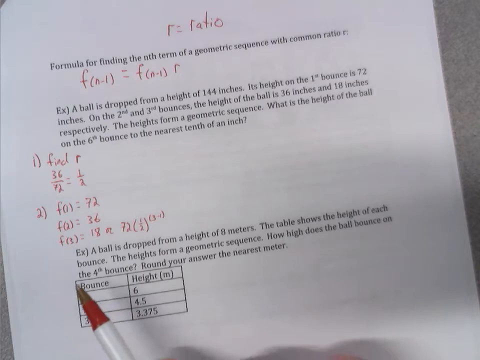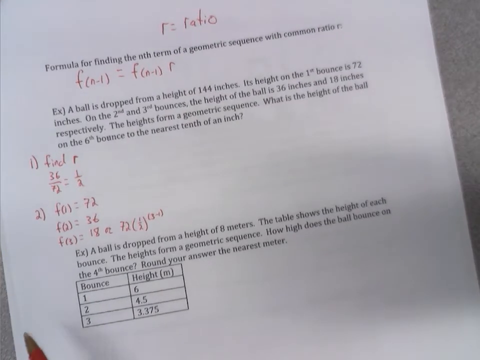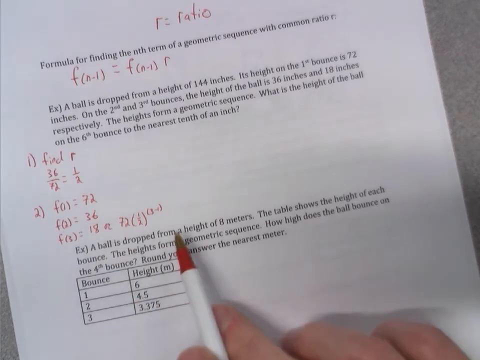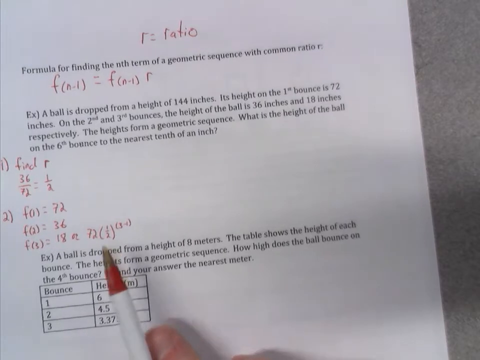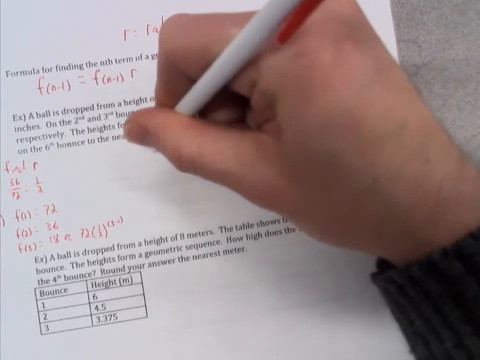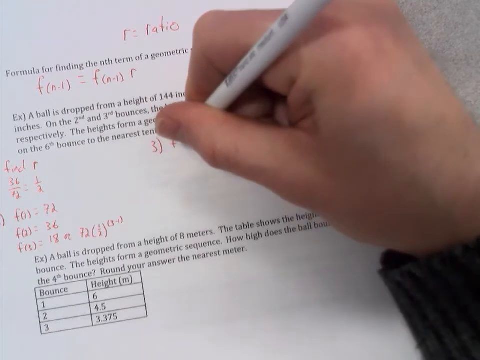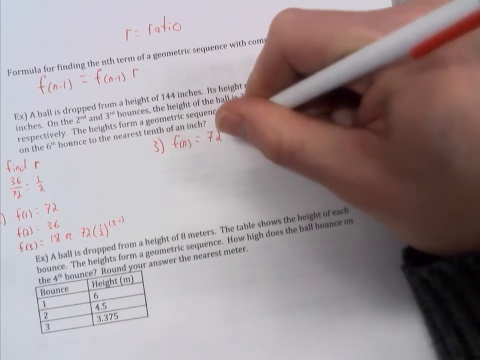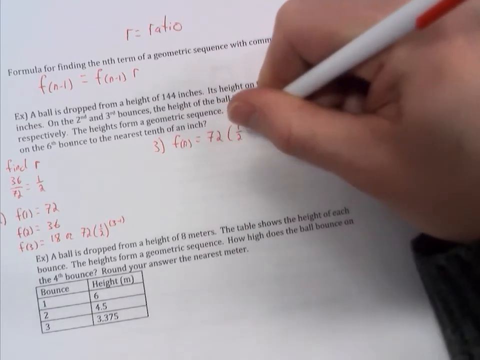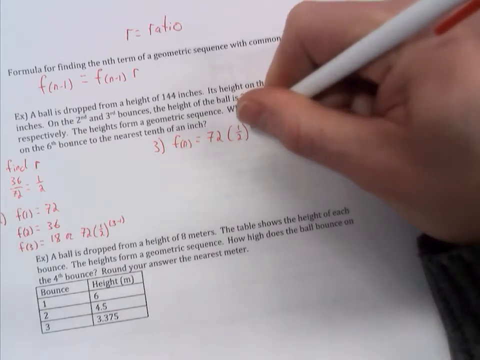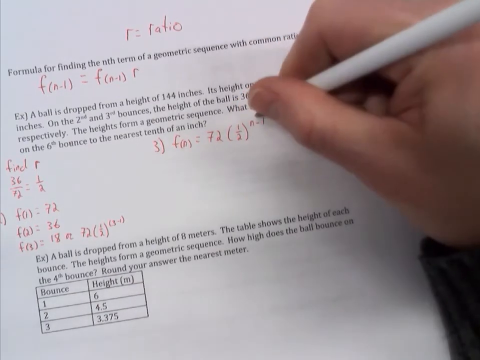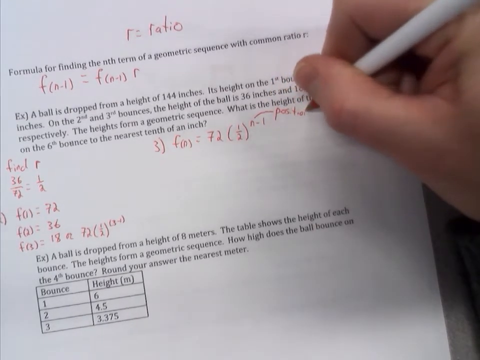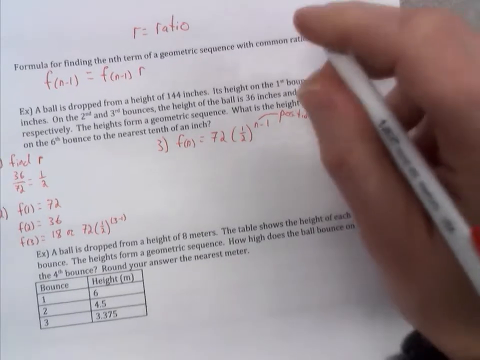And we could continue writing this out. We could do f of 4. We know that f of 4 would half this, which would be 9 inches. We can keep going in those respects. So, step 3, let's write our function. f of n is equal to 72 inches, because we know that's always our starting position, times 1/2 to the n minus 1. And that n is whatever position we happen to be in.